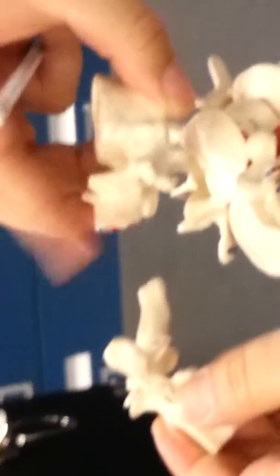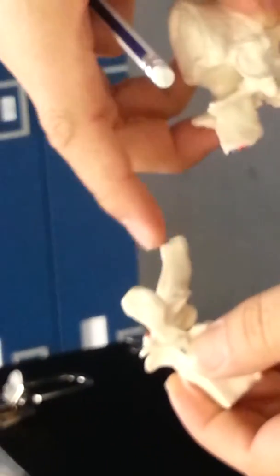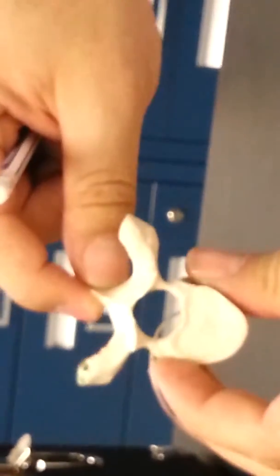This is short and bulky, and this is tall and cylinder. So, number 1, the foramen is smaller than the body, which is almost 1.5 or double. Number 2, tall, cylinder, long spinous process.